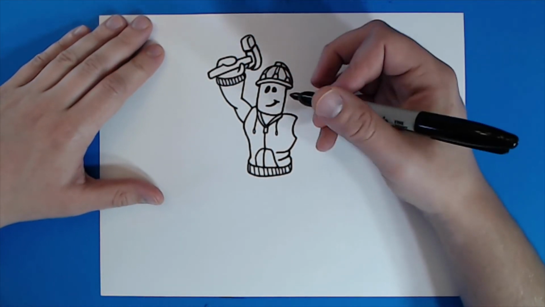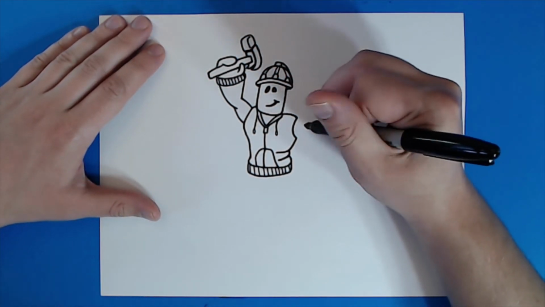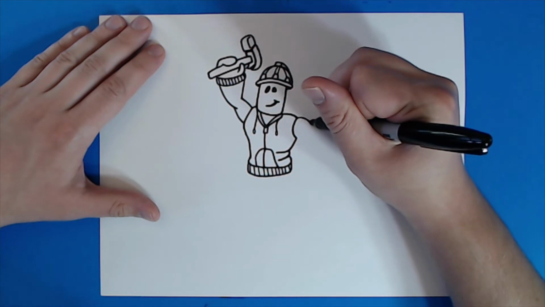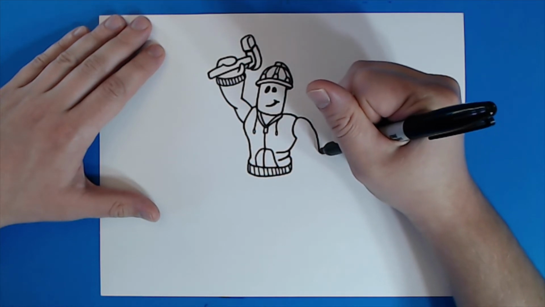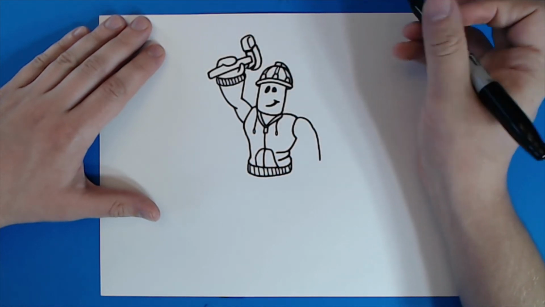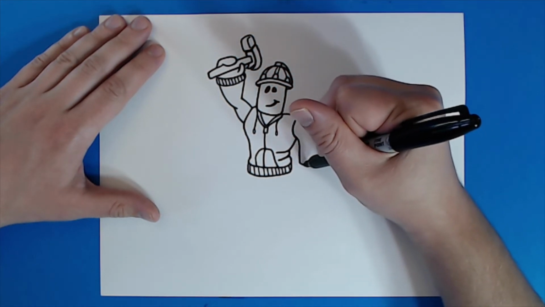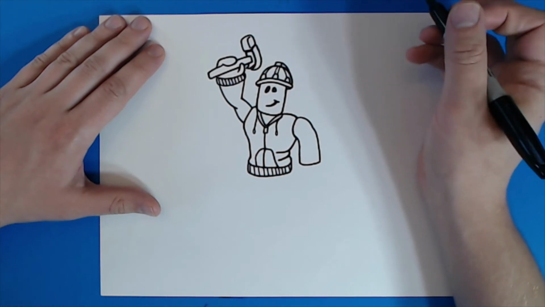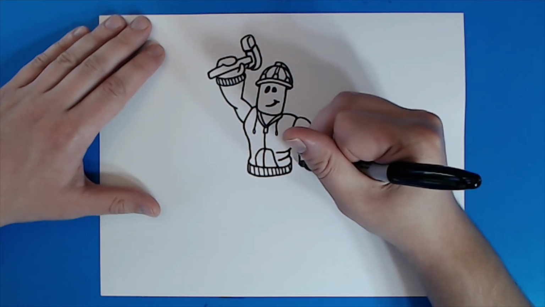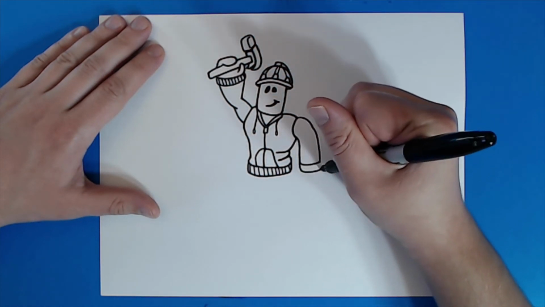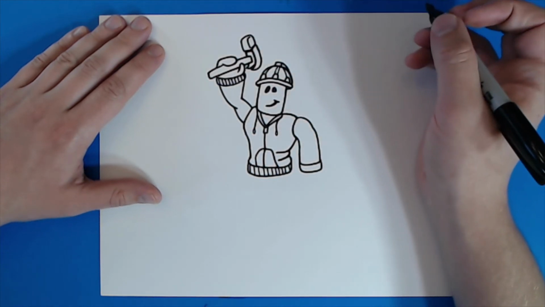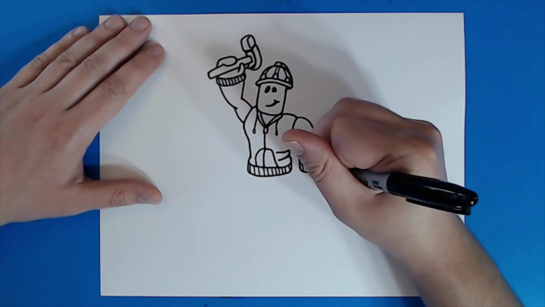Now let's work on this arm. So starting here, I'm going to draw a line that goes down and curves down like this. Then this line is going to go over and do the same thing and then connect. Then I'm going to make another little sleeve. And then I'm going to put some lines on it.